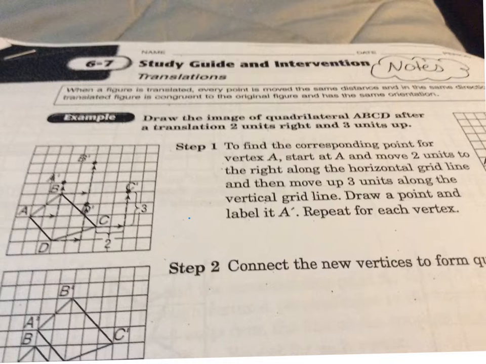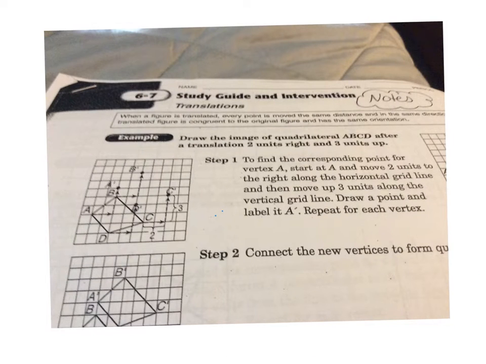So if you look at example number 1 that they have, it says to find the corresponding points for vertex A, you are going to draw the image of quadrilateral ABCD after a translation of 2 units right and 3 units up.